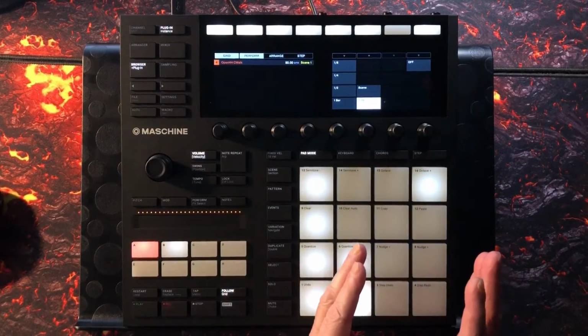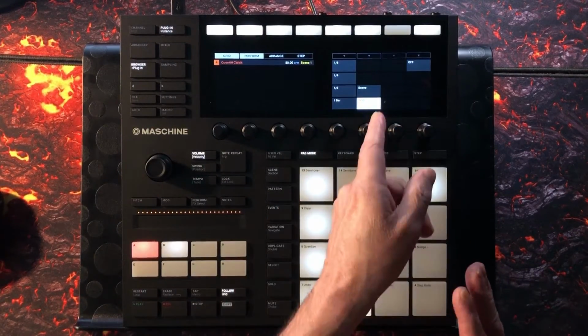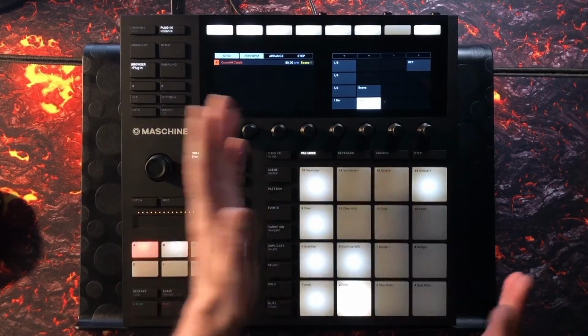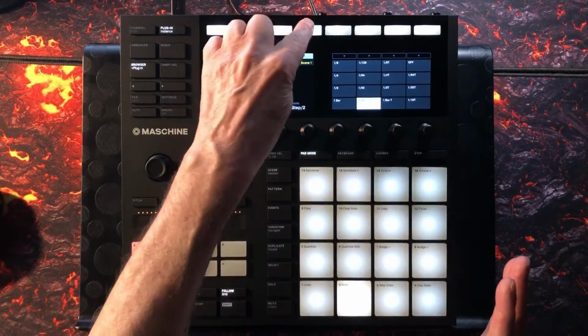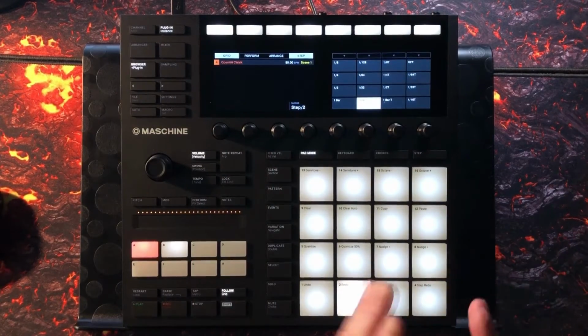One is for perform, so you can choose if your scenes swap on the scenes or on a bar. We're not looking at that today. One is for arrange. We're also not looking at that today. And one is for step recording mode, which is what we are looking at.